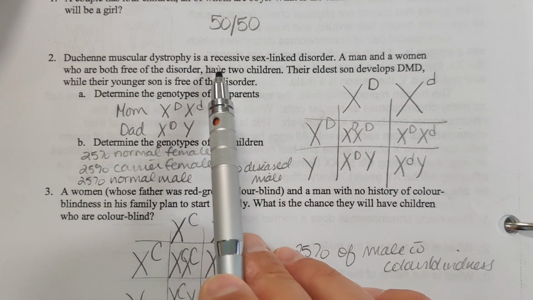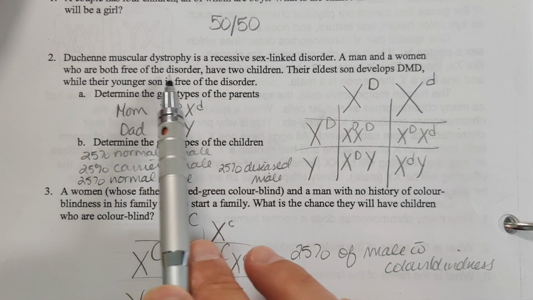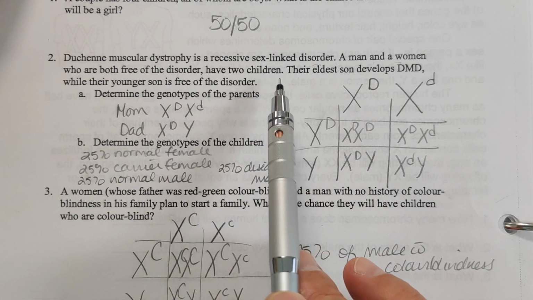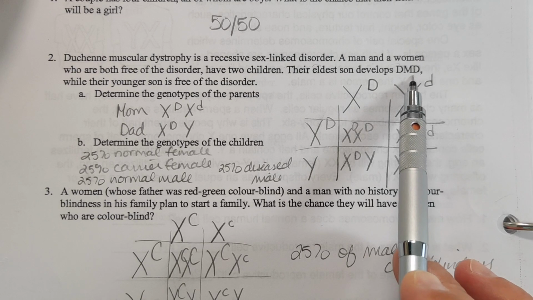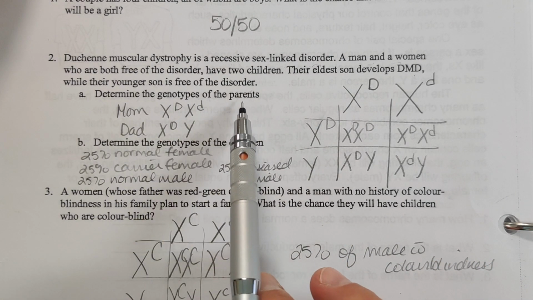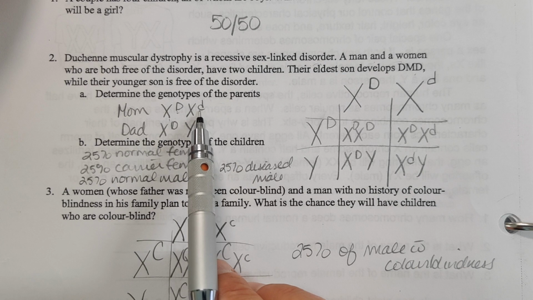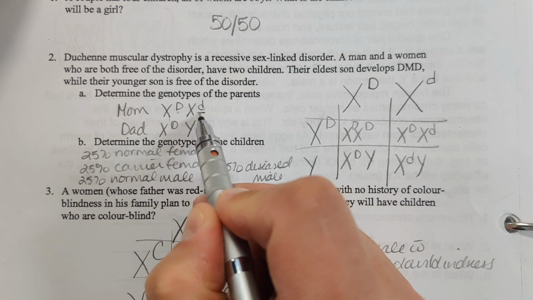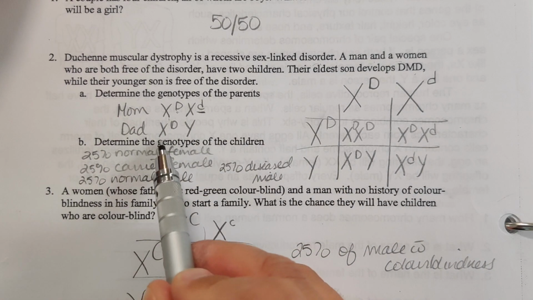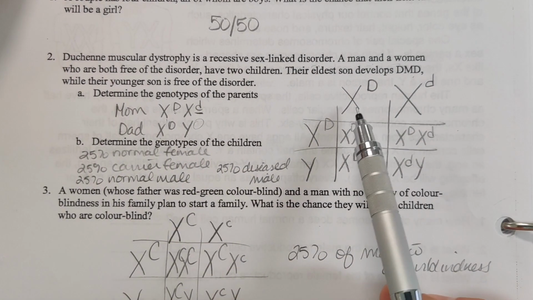Duchenne muscular dystrophy is a recessive sex-linked disorder. A man and a woman who are both free of the disorder have 2 children. Their eldest son develops muscular dystrophy while their younger son is free of the disorder. Determine the genotypes of the parents. Well, the mom must have had it on one X. She had it right there. And the dad has an X and a Y, and the Y can't carry anything, so we leave that blank.